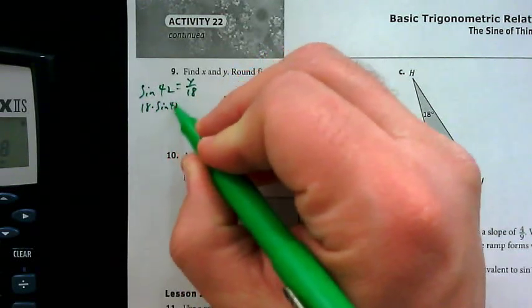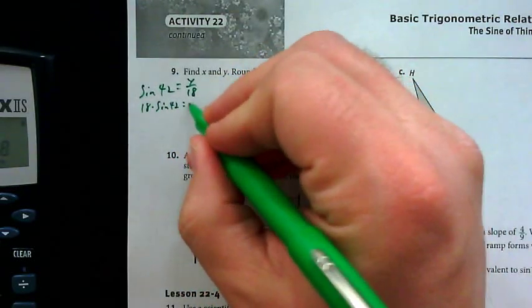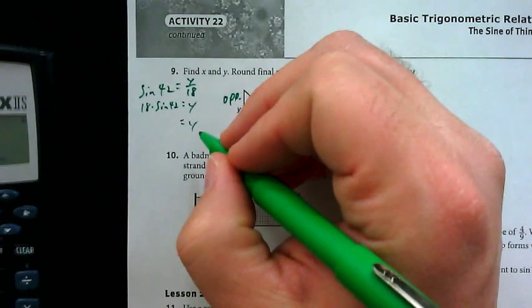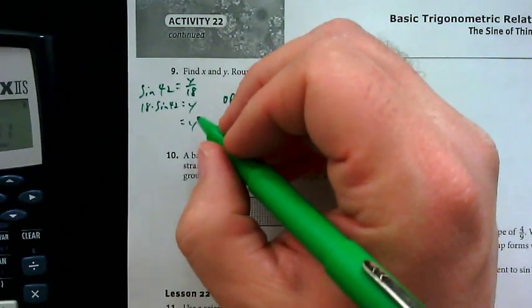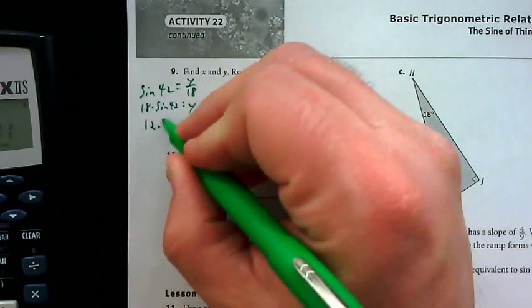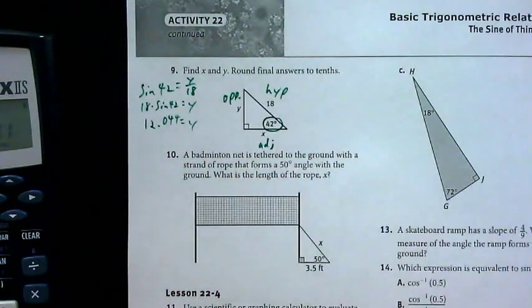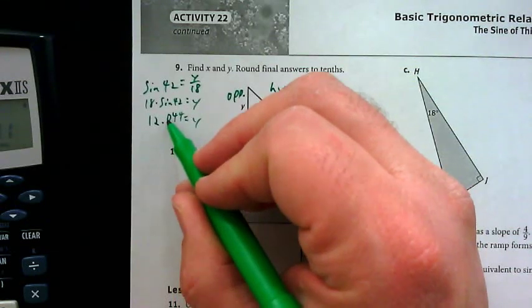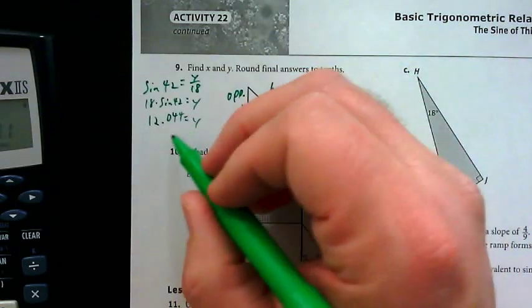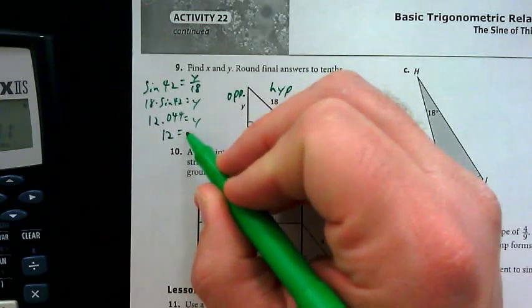So sine of 42, which is 18 times sine of 42, is 12.044. So y equals that. Yep, that's y. And it said round to the nearest tenth, so actually we want to round this off to just the tenth place, which is just 0, so it's just actually 12.